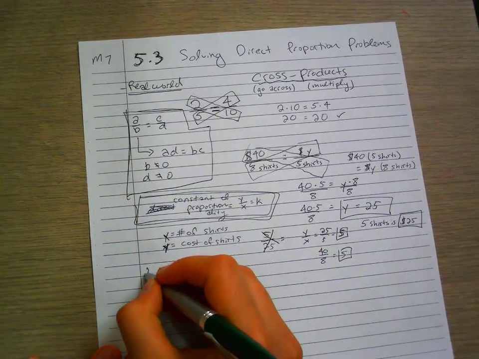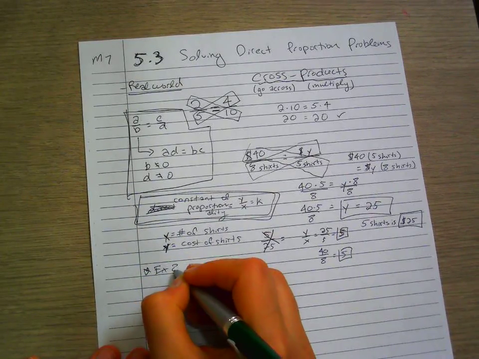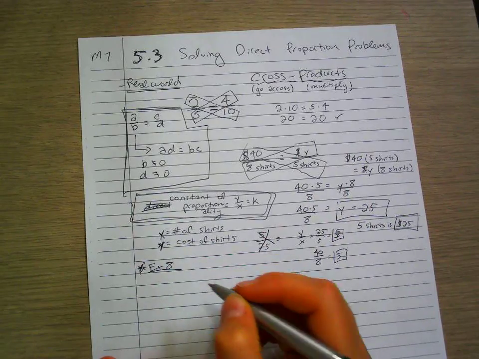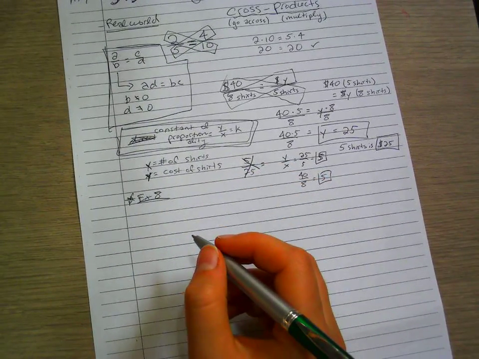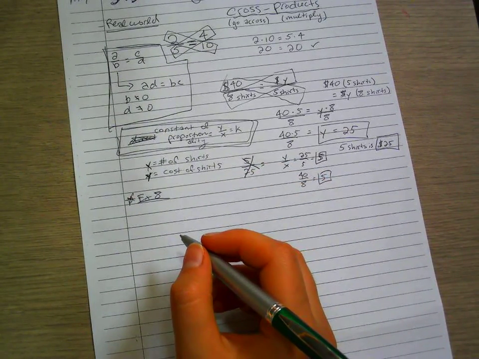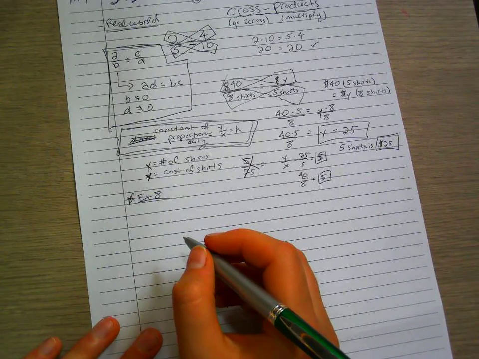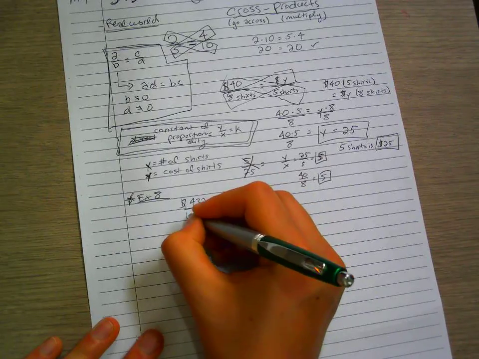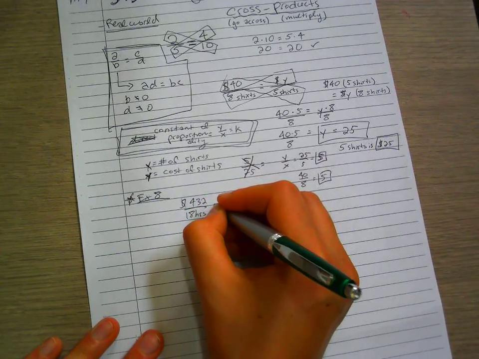Example 8 says, Belle works at a convenience store. The amount of money she earns is directly proportional to the number of hours she works. She is paid $432 for 18 hours. So how much is she paid for 21 hours?